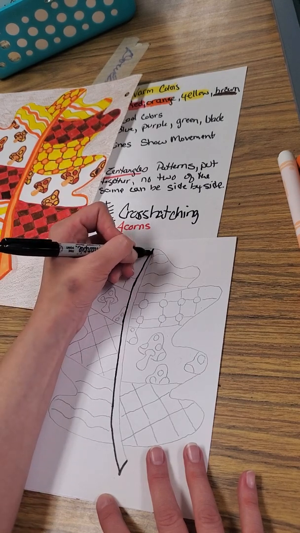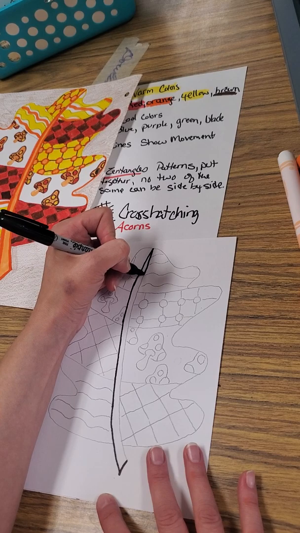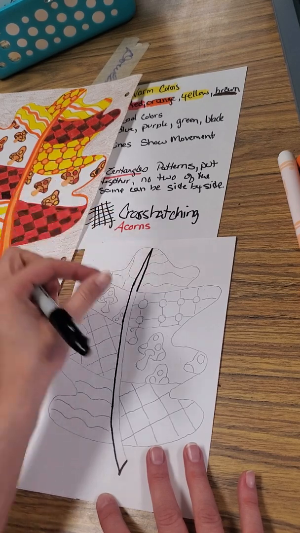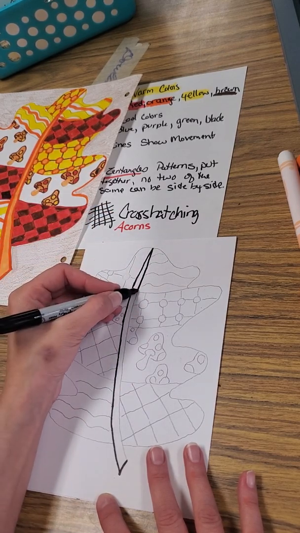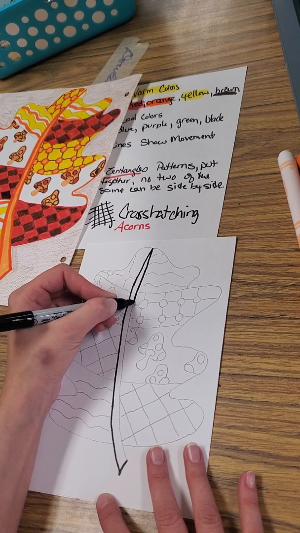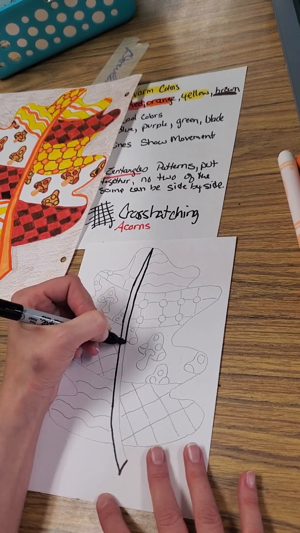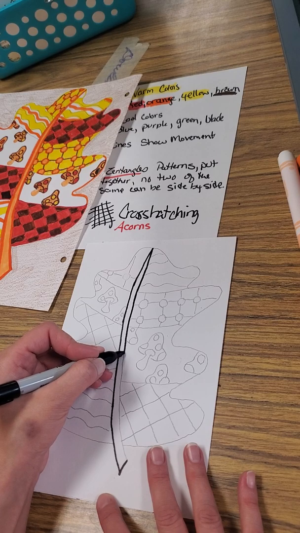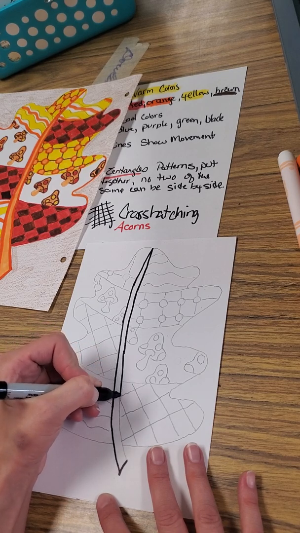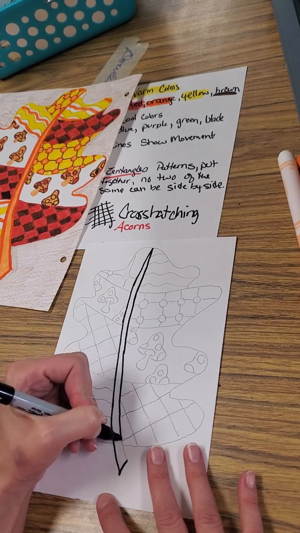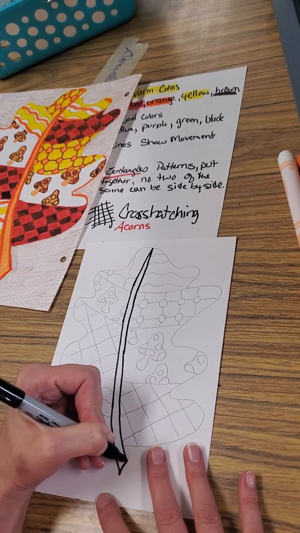It needs to come to a sharp point and then come back down, only leaving just a little bit of space in between the two lines. And you're going to bring it back to that very bottom line, the first one we drew, to connect it.